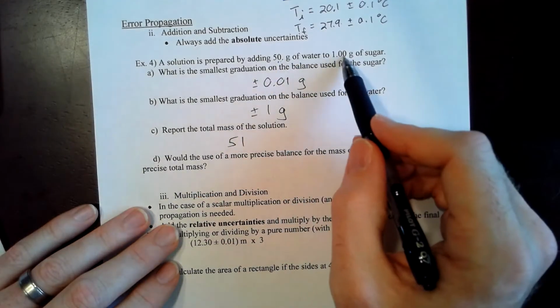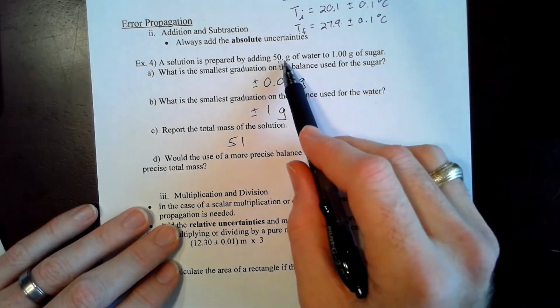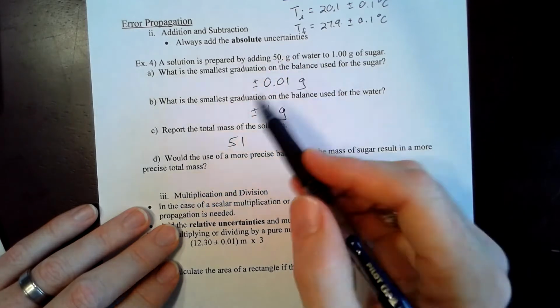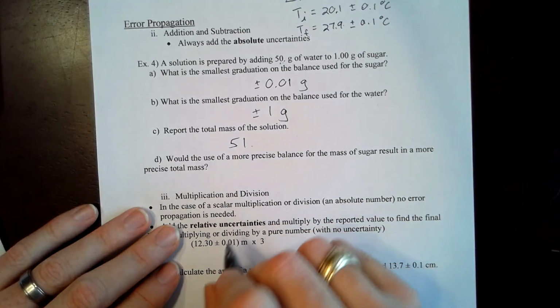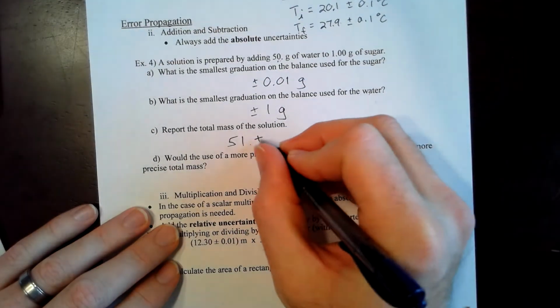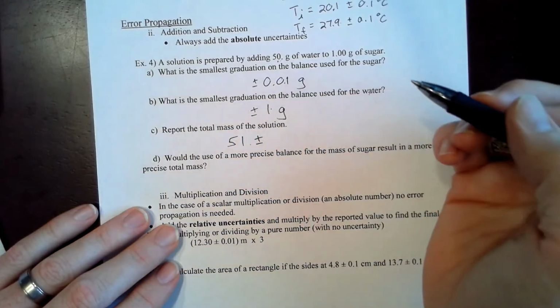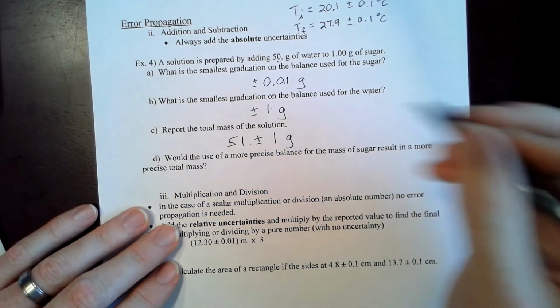Now, according to our rules of sig figs, when we're adding, we go with the least number of decimal places. This one has no decimal places, so the answer will also have no decimal places. Now we'll do our uncertainty as well, and we need to add these uncertainties together. So we have 1 gram.